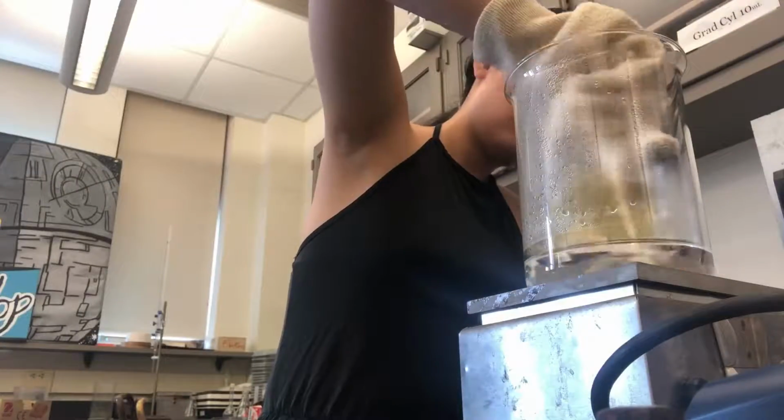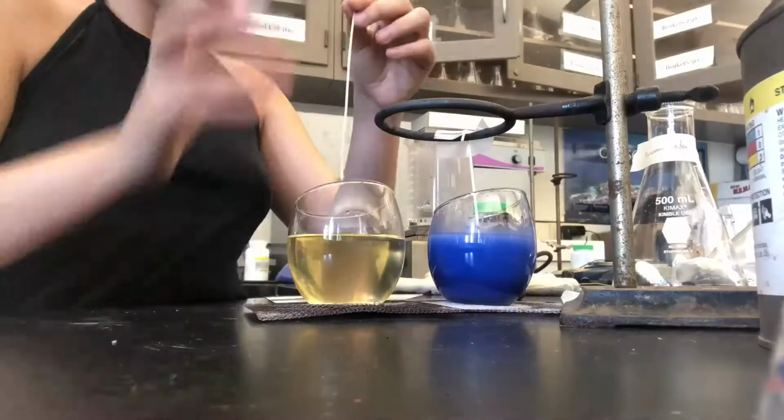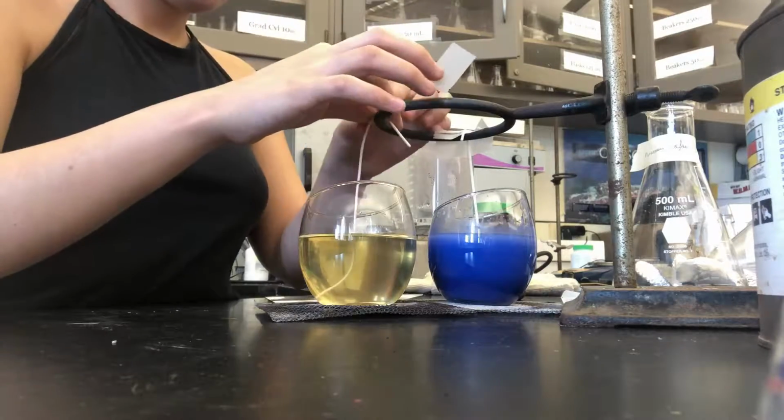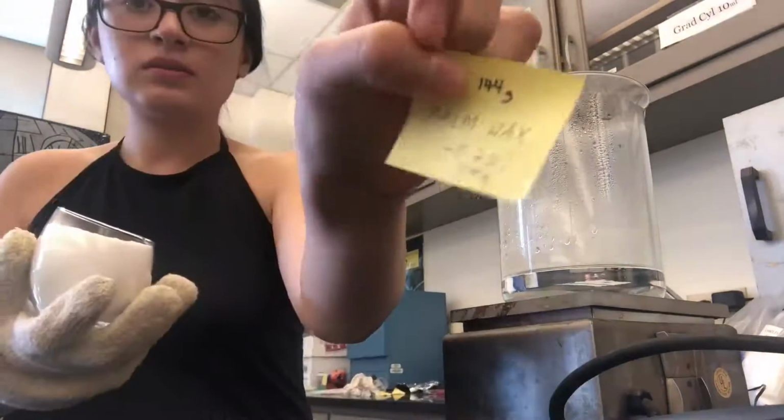After the candles cooled, we cut the wicks and burned them for about 20 minutes. This was to figure out the evaporation rates of the waxes in order to determine the best type of wax to use for the longest burn time.